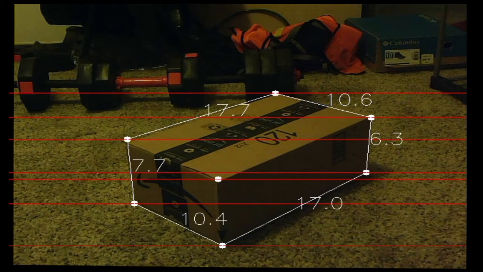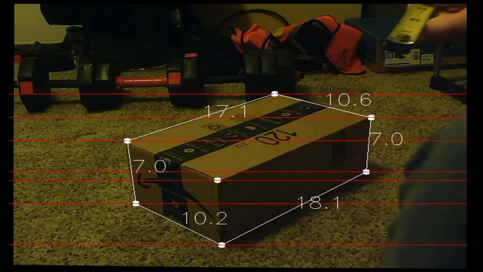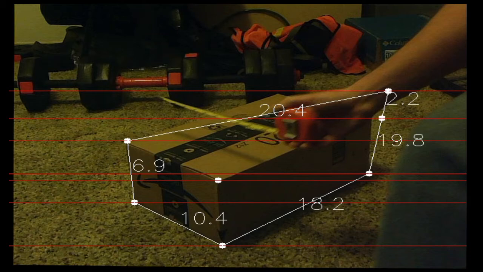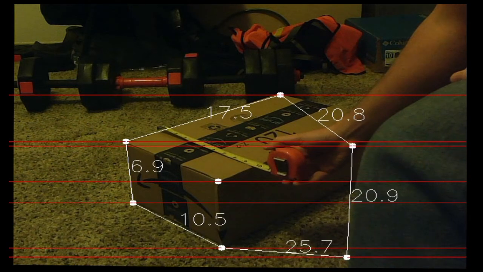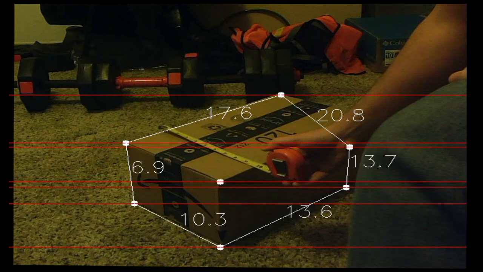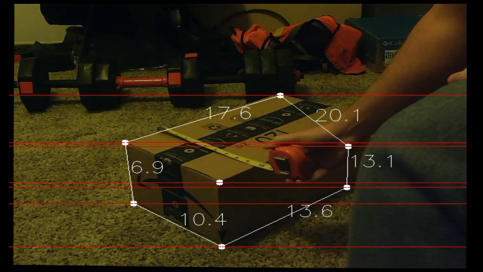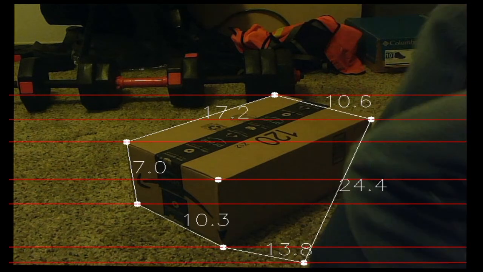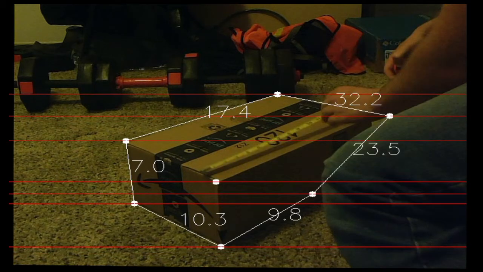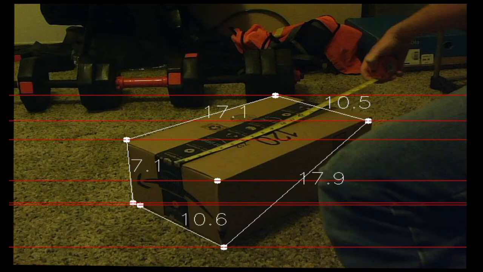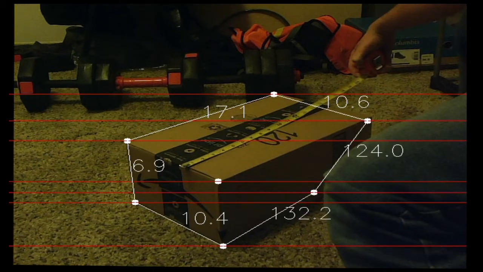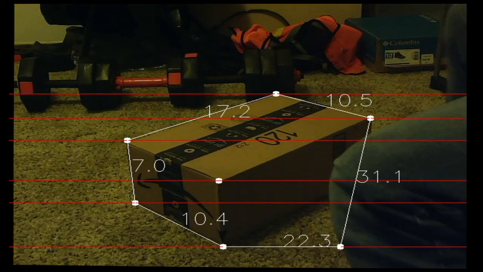Then the box corner going sideways, right about there, is about 9.75. And the box side going lengthwise is about 16. Is that showing? It's about 16, right about there.